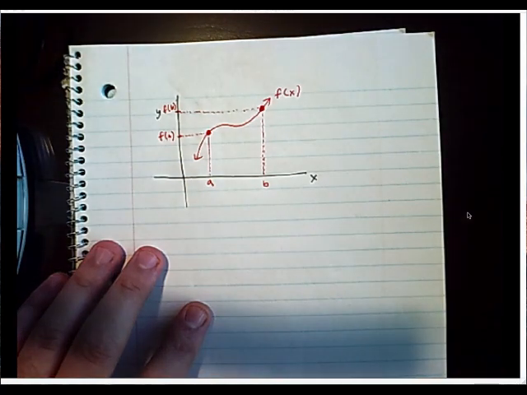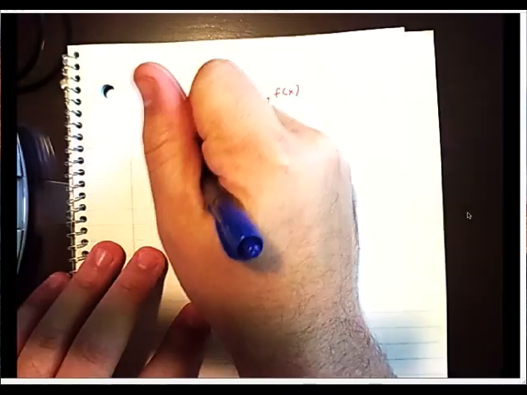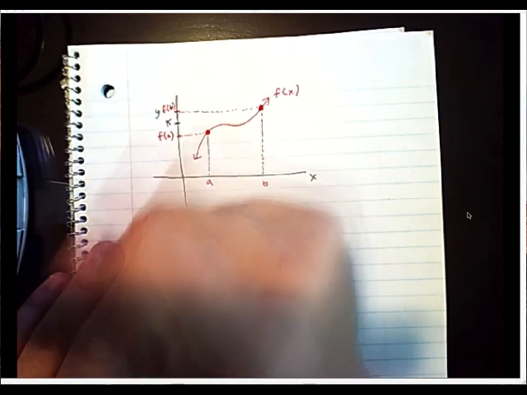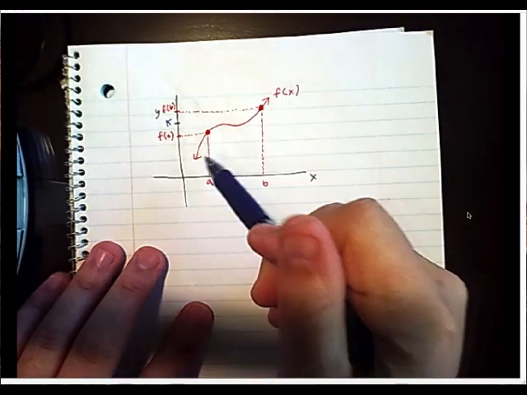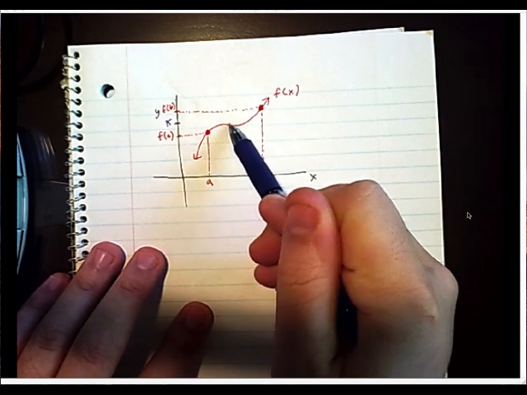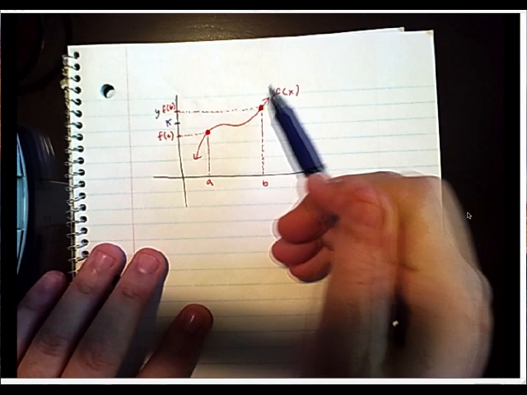Now, here's what the intermediate value theorem does for us. If I have some y value, which we're going to call k, as long as this function is continuous, which it is, I can draw this function without picking up my pencil, so it is continuous.